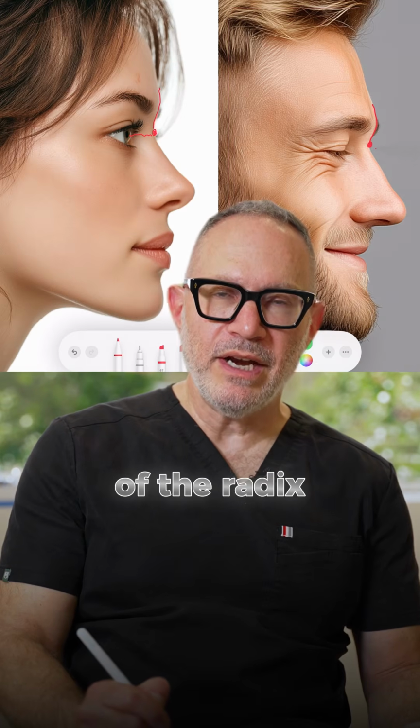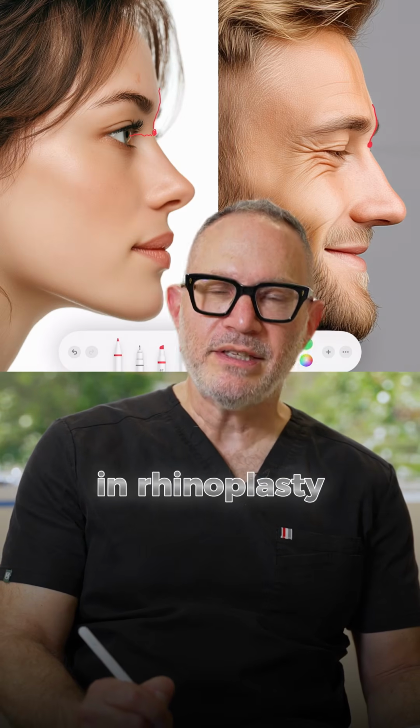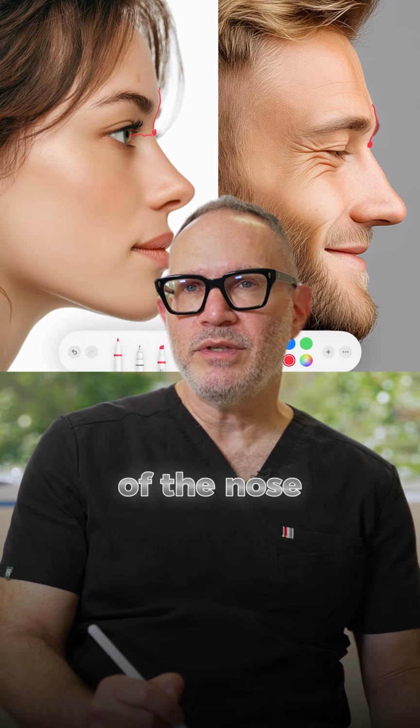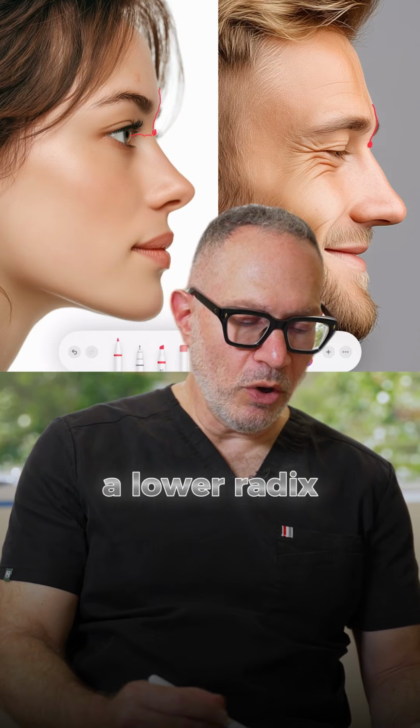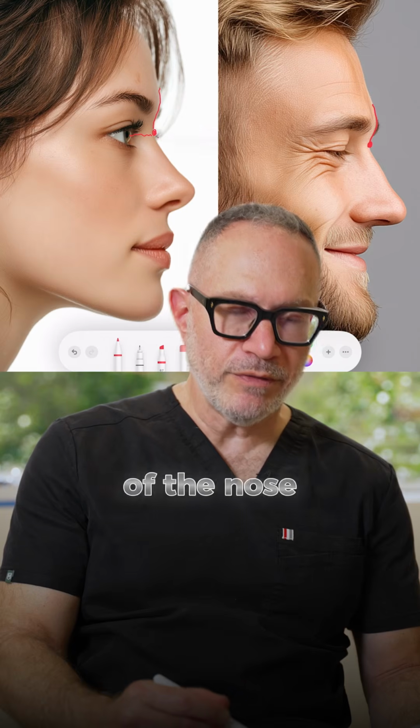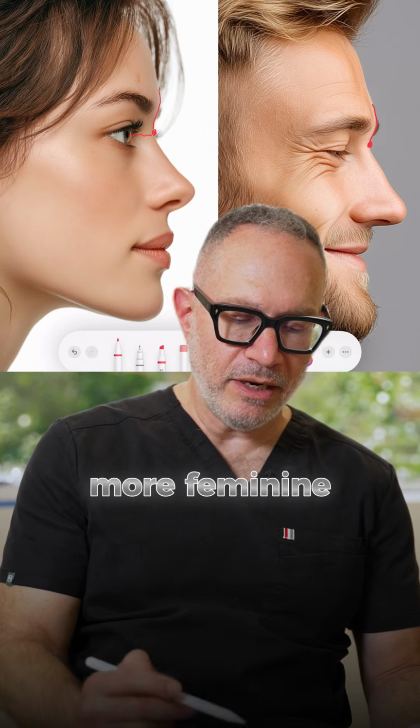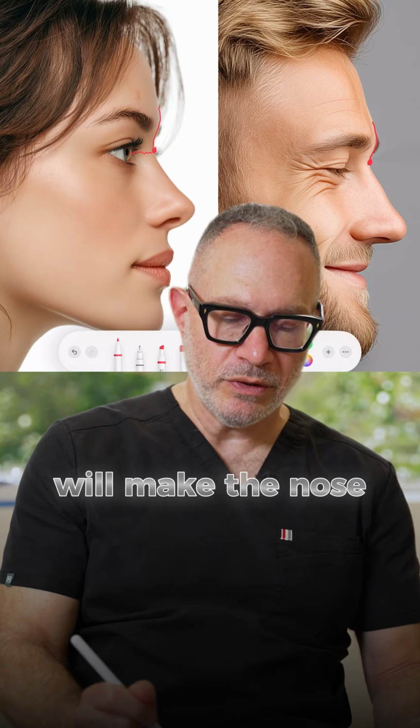The radix is extremely important in rhinoplasty when designing the proper shape of the nose depending on the gender. Again, a lower radix or lower starting point of the nose will make a nose more feminine. A higher point will make the nose more masculine.